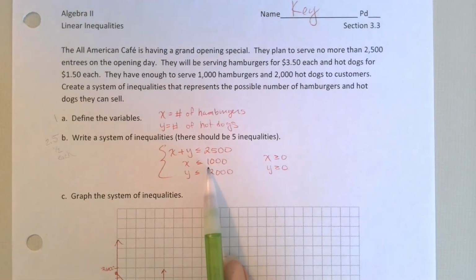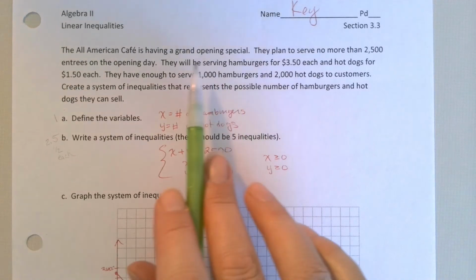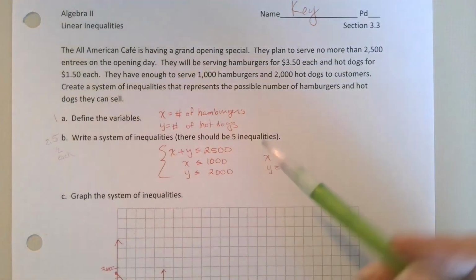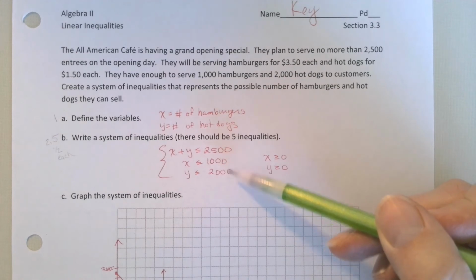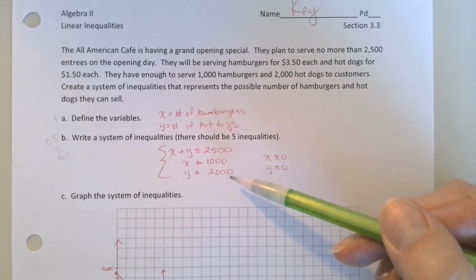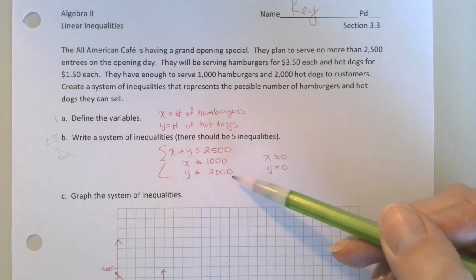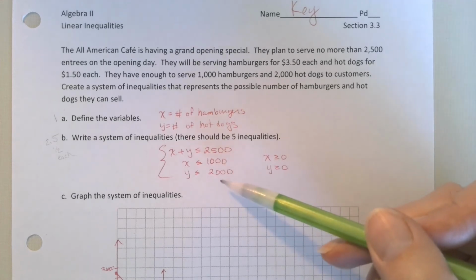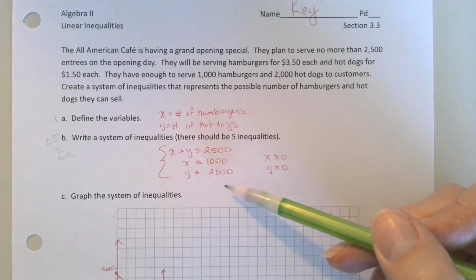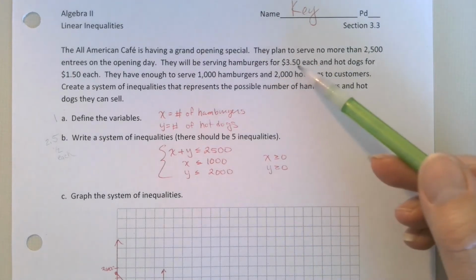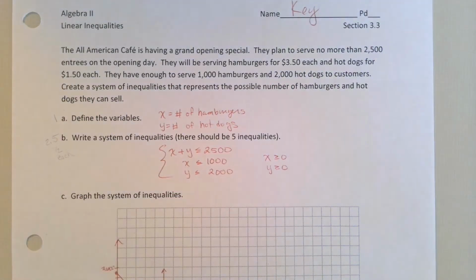They're capping off their hamburger sales at 1,000. That's how many they have to sell. And they're capping this off at 2,000. So again, together that's 3,000, but we can't sell that many. Okay, so if I sell 1,000 hamburgers, I can only sell 1,500 hot dogs. If I was trying to maximize my money being brought in, I would sell as many hamburgers as I could because I get more money in. That doesn't mean that it's a higher profit margin, it's just higher revenue.